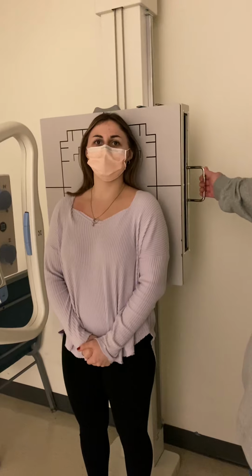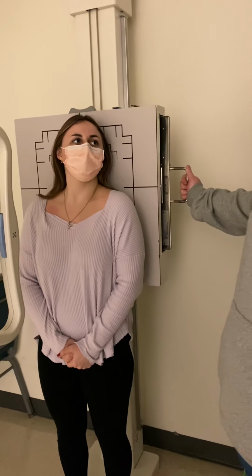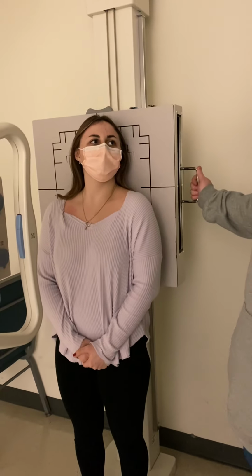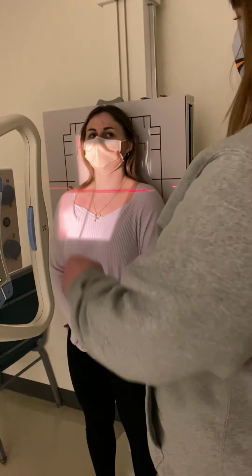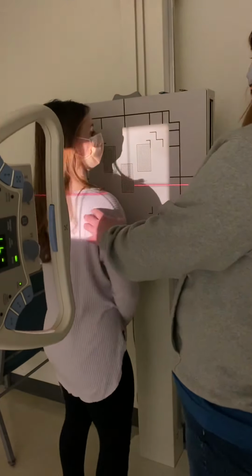So to start off, when you do a projection of the orbits, you usually prefer a non-grid technique. Like the lateral nasal bones, we would just pull this out. But since that's not an option in every imaging facility, we're just going to go ahead and use the grid today.